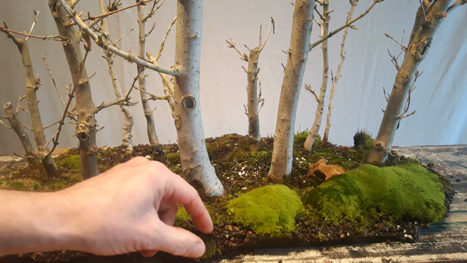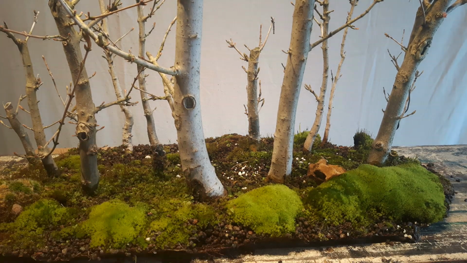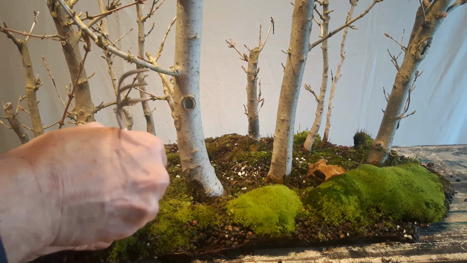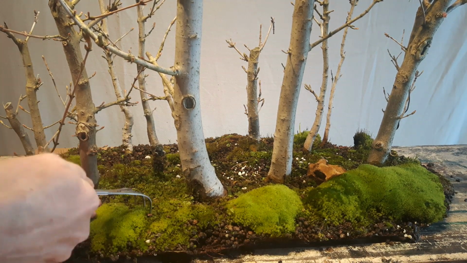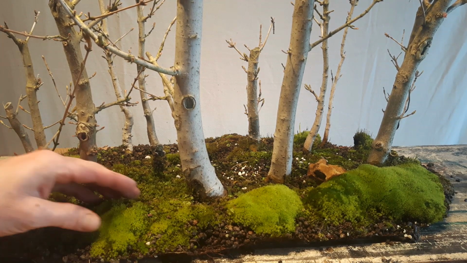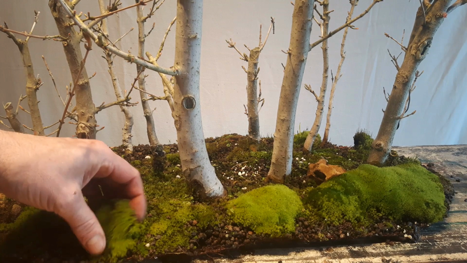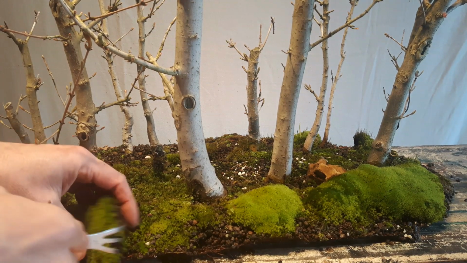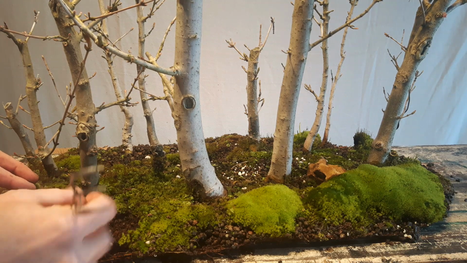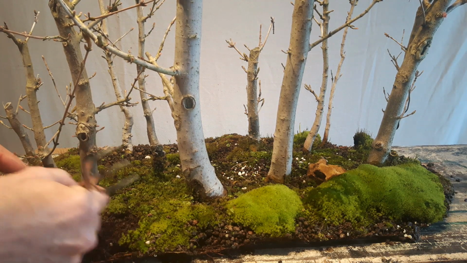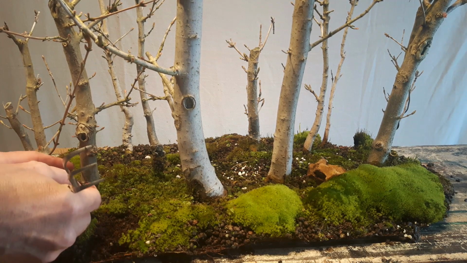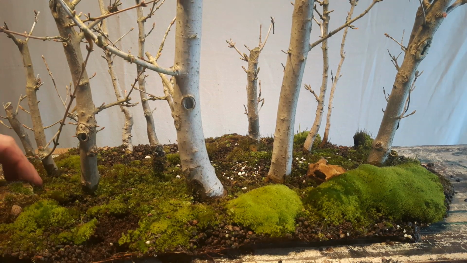Okay, the next operation is loosening this all up a little. I'm going to try to get some of the moss back, especially the nice, beautiful, shiny green moss here, and get rid of the weeds. There's quite a lot of weeds. So this is going to take a while, but it has to be done. And then we'll see where we are.